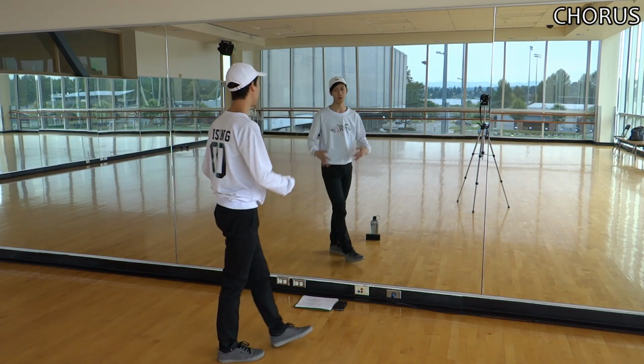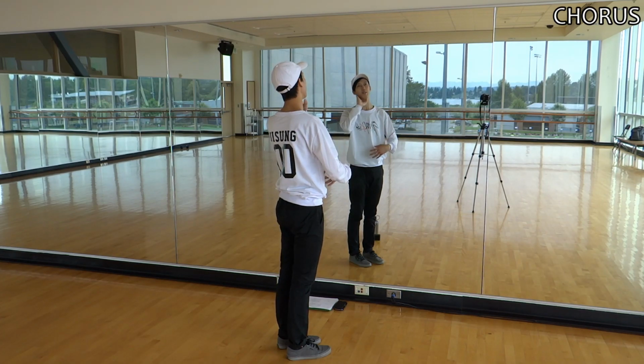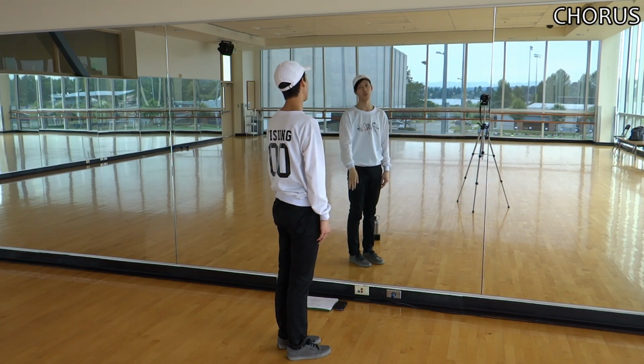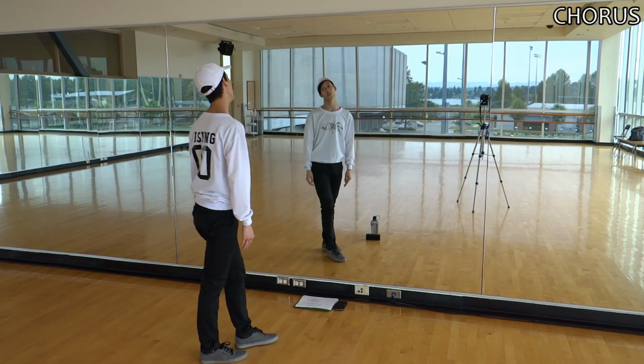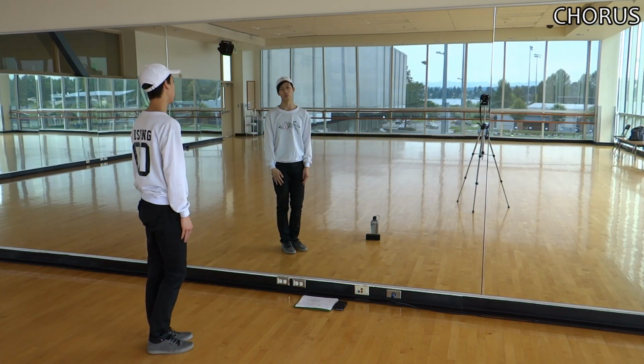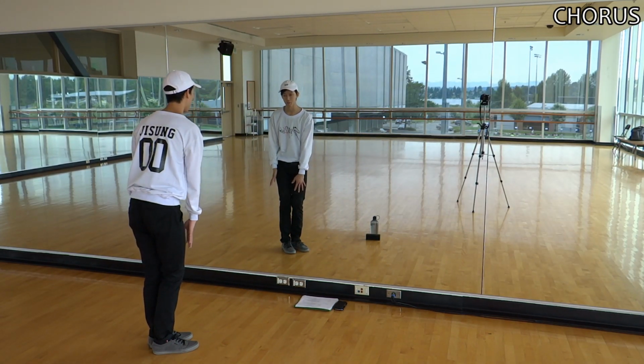And when they do that, their upper body is very stiff, but their head is leaning a little towards the left, but still looking forward. So it's 1, 2, 3, 4. So on 4, you step your feet together.